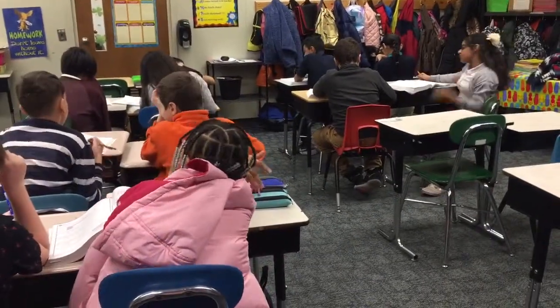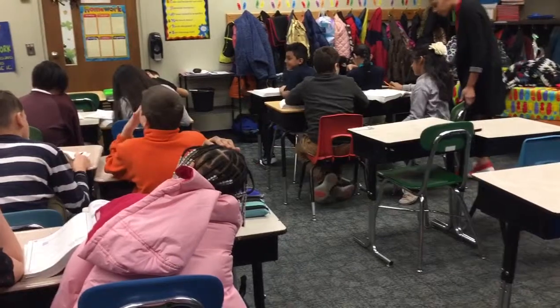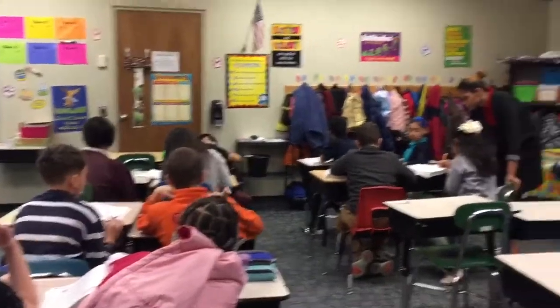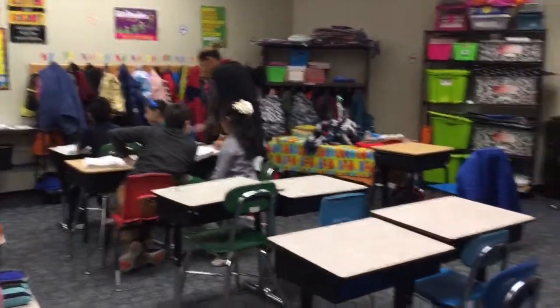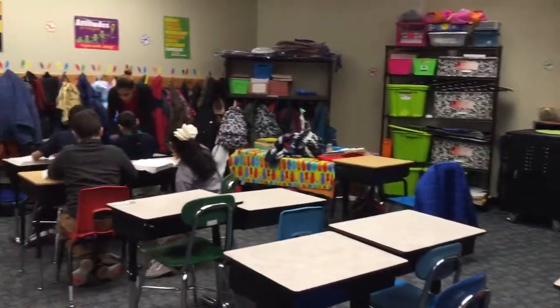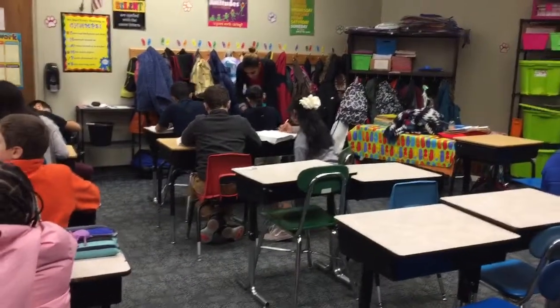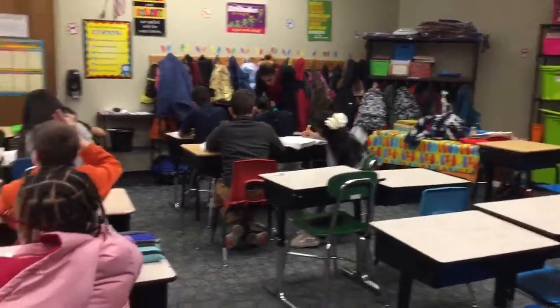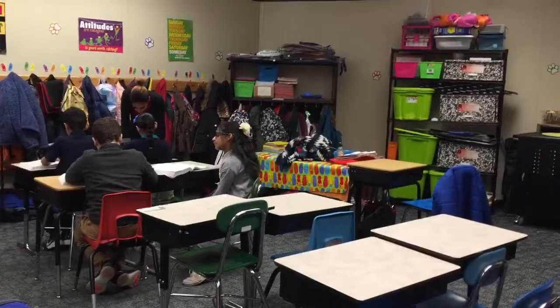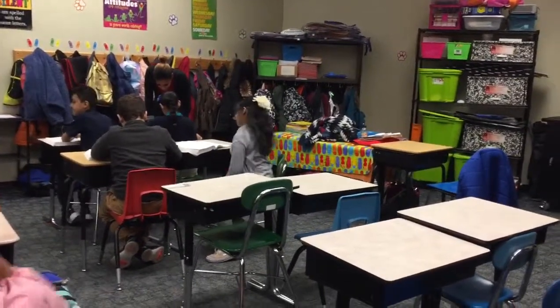Or 80, because you multiply by 2. What? 30 times 2? But look, there was a gap. It went from 4 to 12. So you're going to have to find the numbers that are missing. Well, what is this going up by?